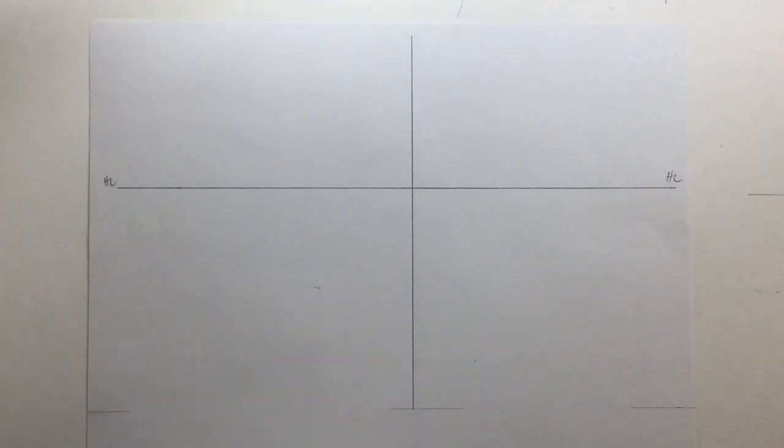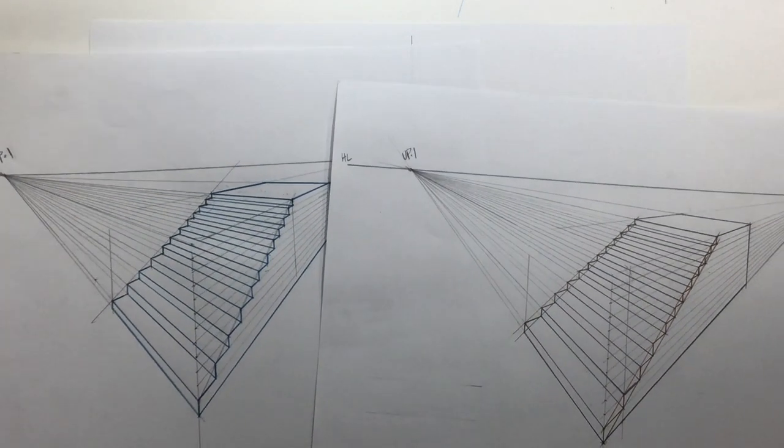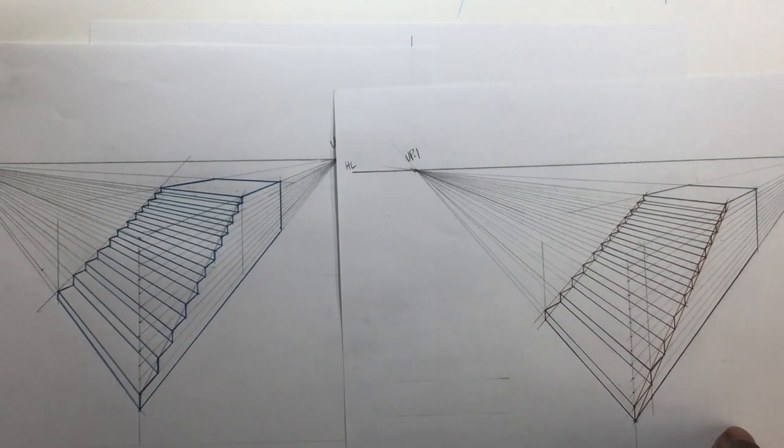Welcome back, everybody. This is Stratify 500, and we're continuing with our perspective drawing series, and we are covering staircases. We've already gone through two videos, parts 1A and 1B of the two-point perspective model, which we're going to continue with right now. These are the staircases that we drew.